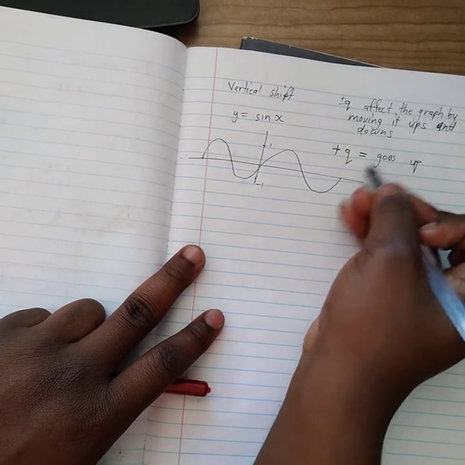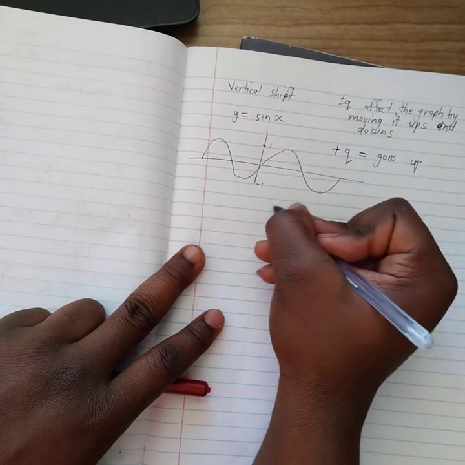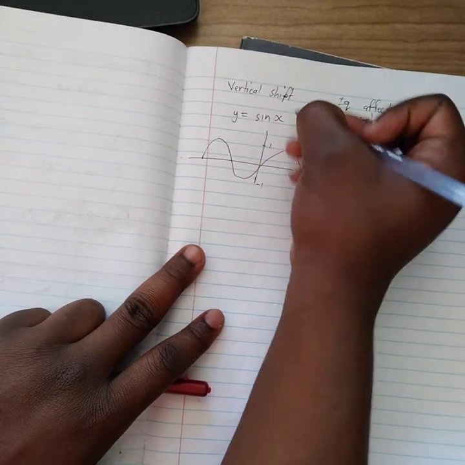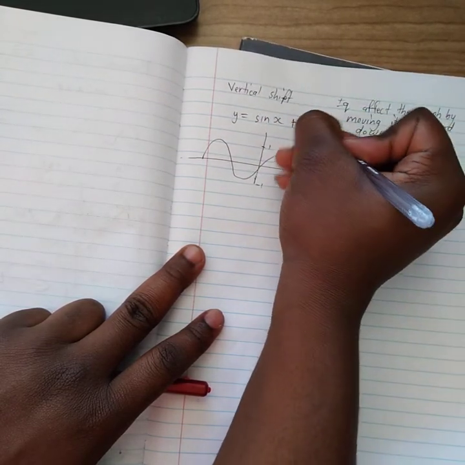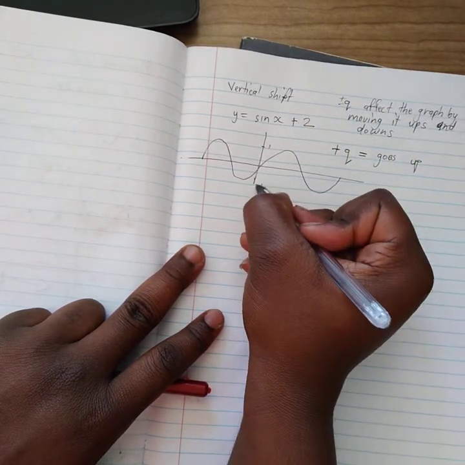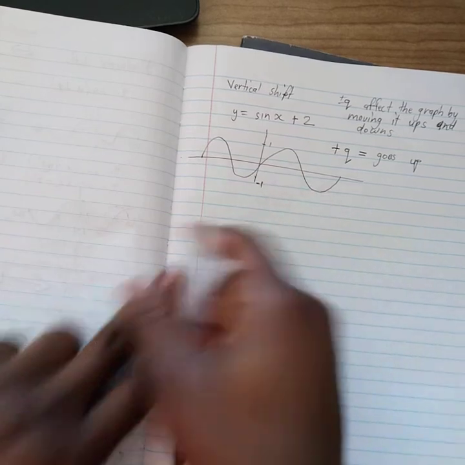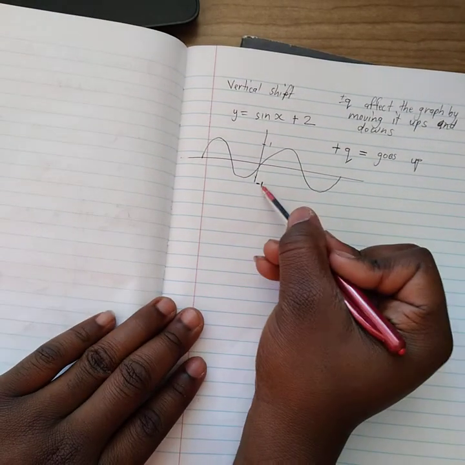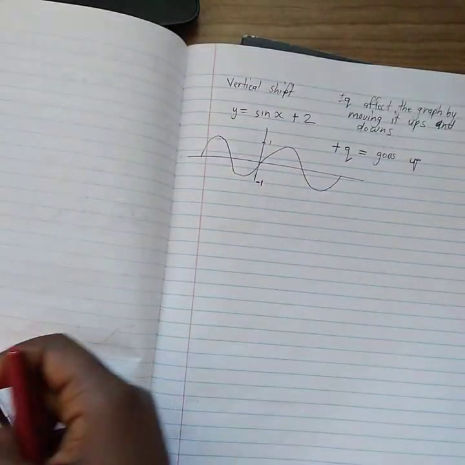So now if they were to say sine x plus 2, what they mean is that from this negative 1 you must add 2 units, right?